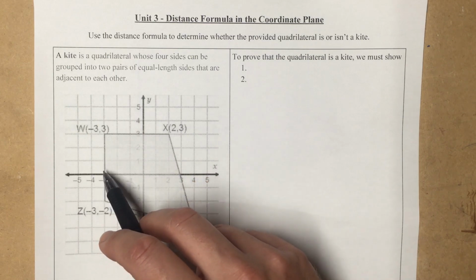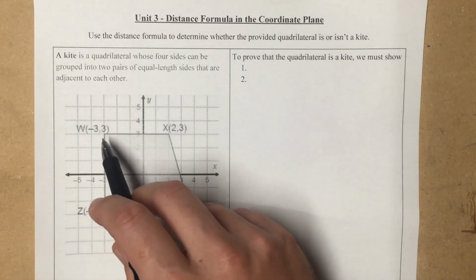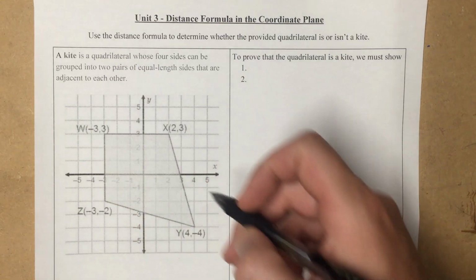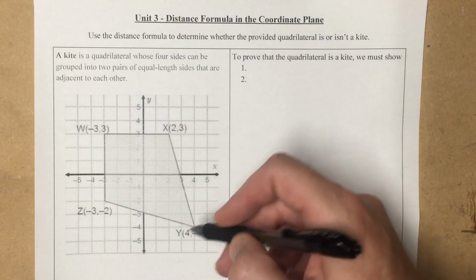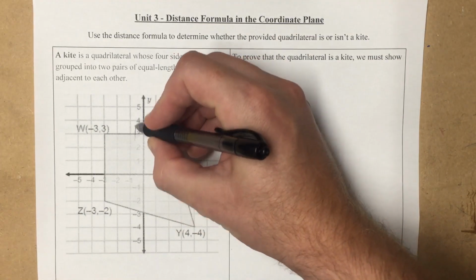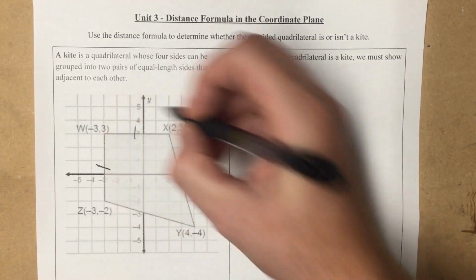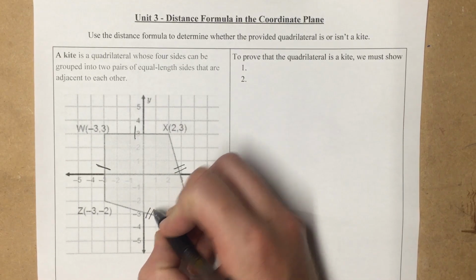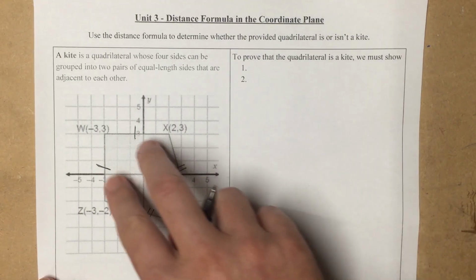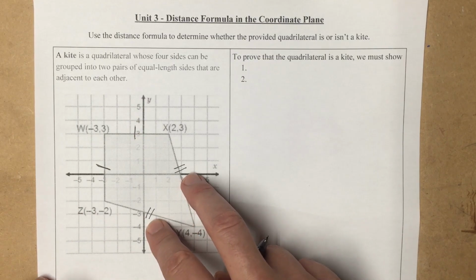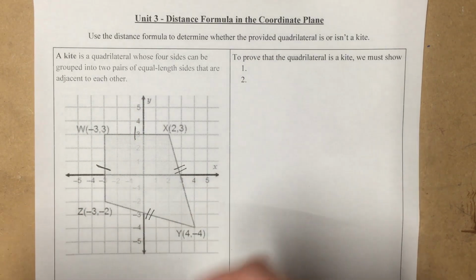I'm noticing that this side length and this side length are about the same length, and this side length and this side length are about the same length. So I'm going to put congruency ticks on here and here, and on that and that. These two are the same length and these two are the same length. That is my claim to show that this is a kite.